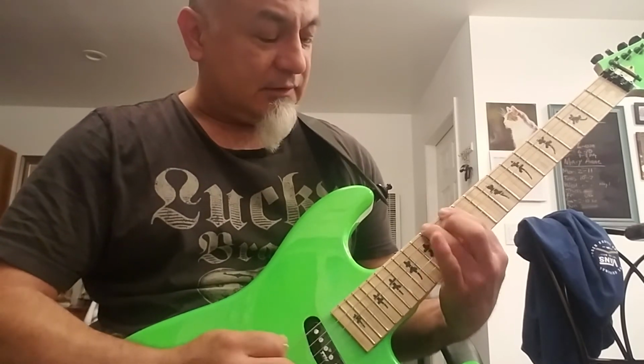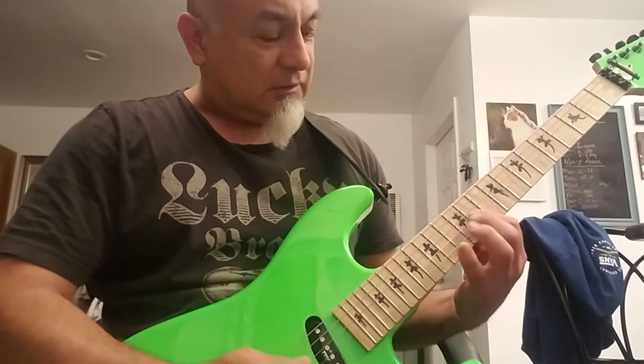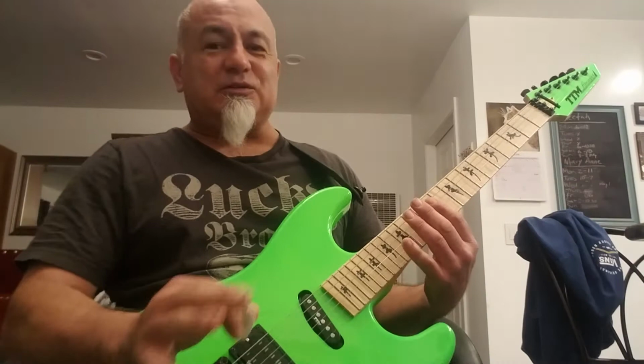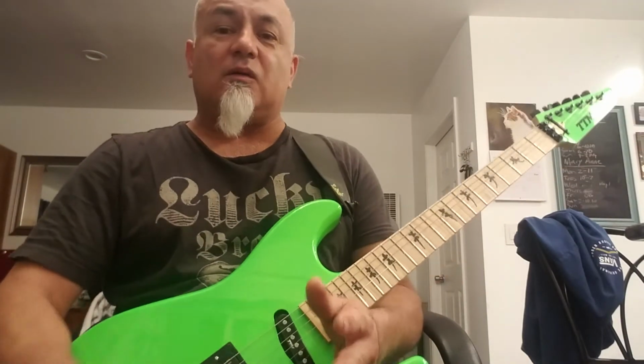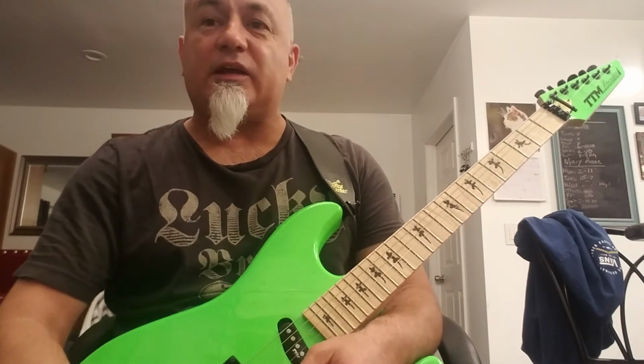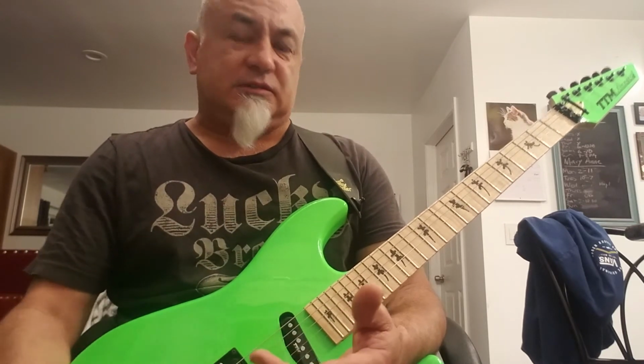In the E Dorian, a couple of notes are different, and that's what gives it a different tone. He happens to like the way that sounds, and it works great for him. So again, that's the importance of the scale patterns.